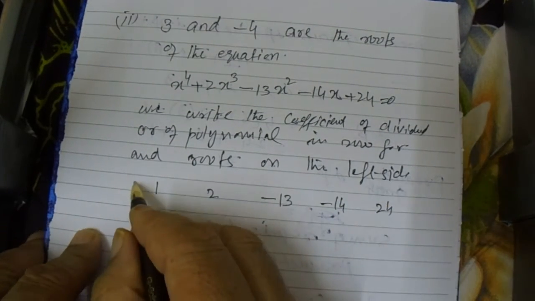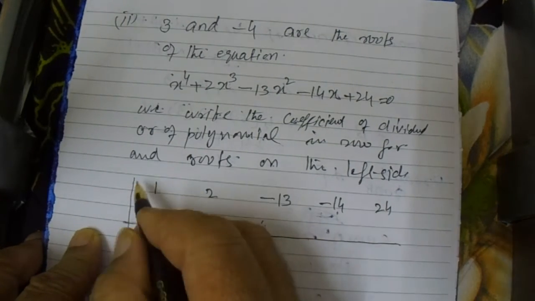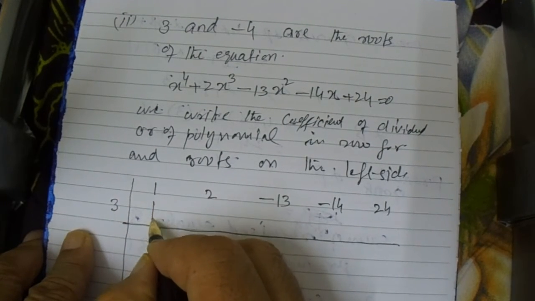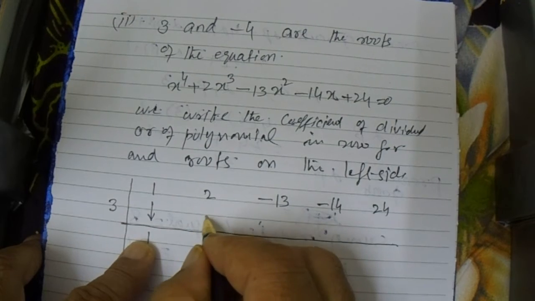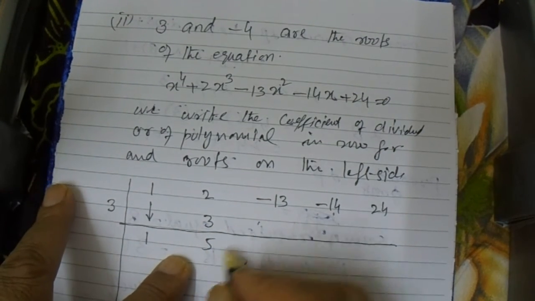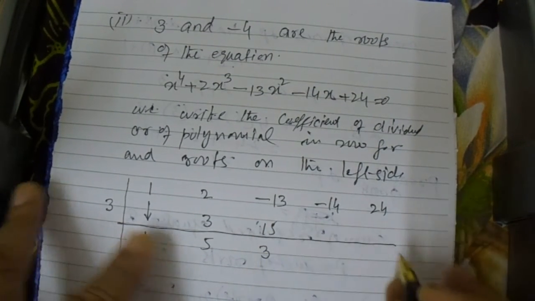Now the first root is 3. We write here 3. We write again the 1 as it is. 3 multiplied by 1 is 3. We write here, and we add this, 5, and 3 multiplied by 5 is 15. We write here 15, and we add this and we get 3.